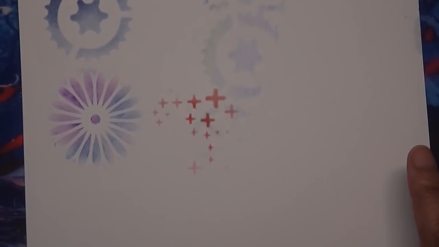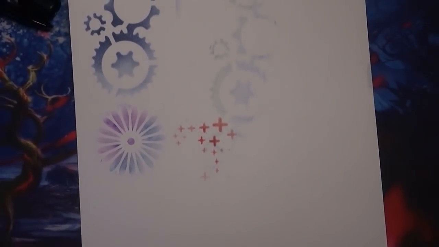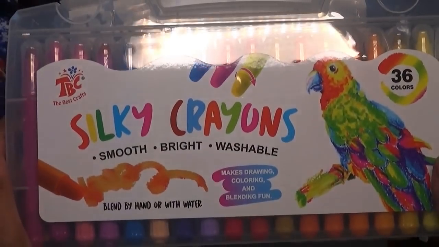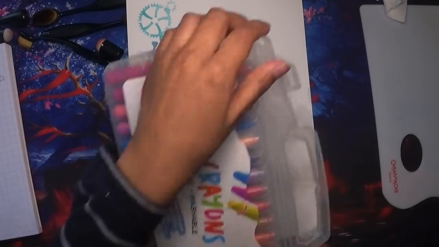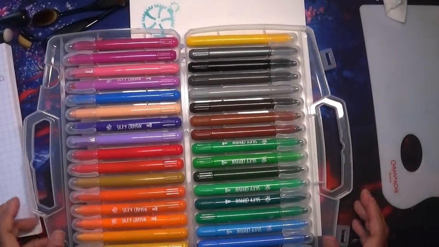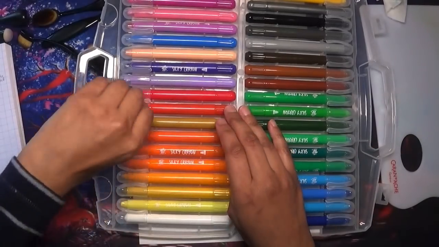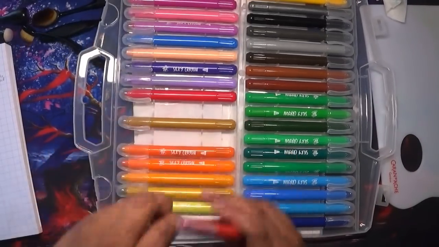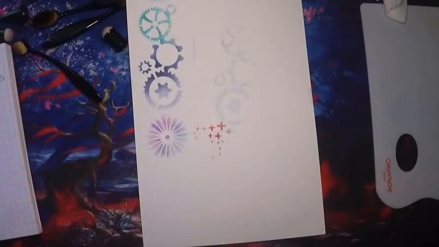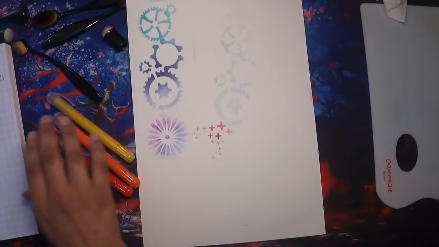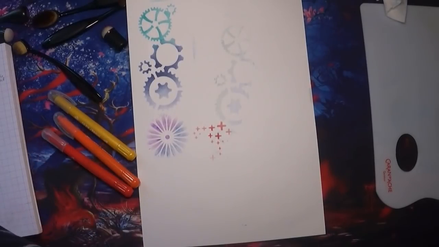So that's the distress inks and how you could just use them with your stencils. Nothing groundbreaking there. The other way, the way that I like using them as well, is using the silky crayon. So I'll just bring you out a little bit, or a lot. And say we're going to use red, pick out this orange, and maybe this yellow here.